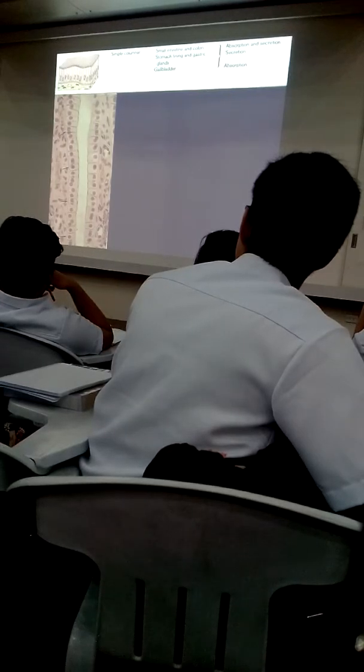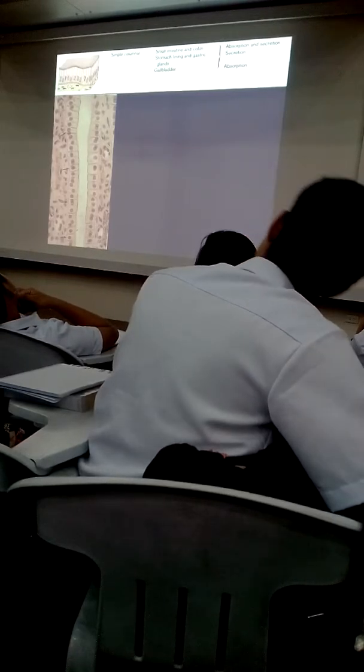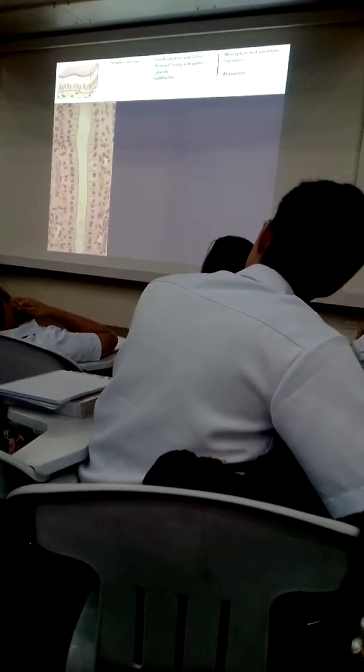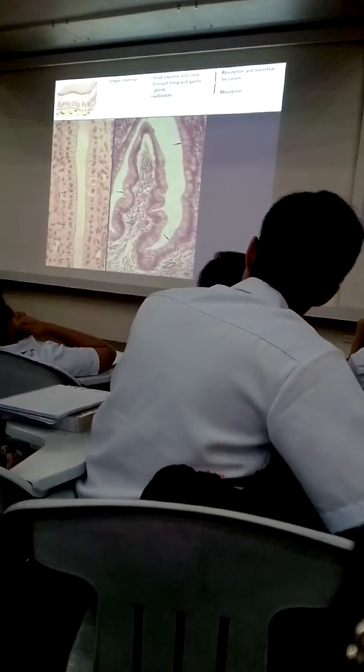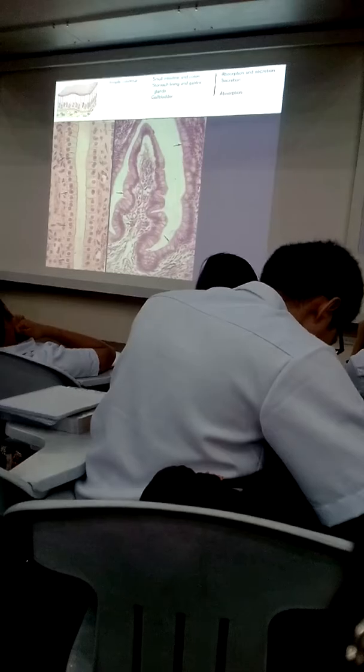Always determine the location of your basement membrane and where the lumen is. This is the free surface of your cells. So you know that this is the length, this is the width. If you can see here that the length is longer than the width of the cells, and most of the nuclei are more oriented to the basal location. So simple columnar.